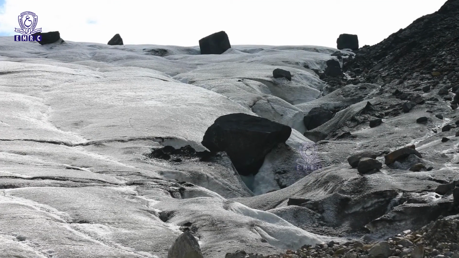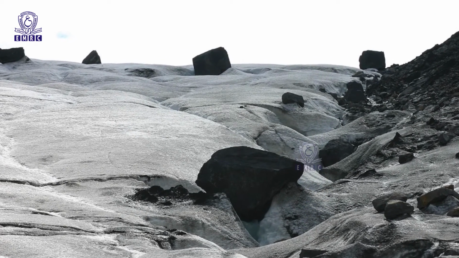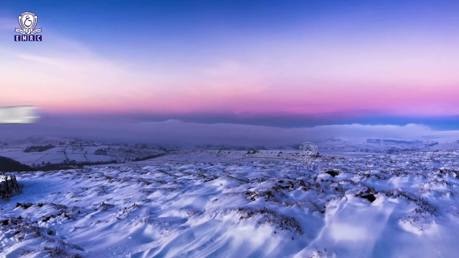Erratics is a rock that has been transported by the glacier and deposited in areas of dissimilar rock type. Group of erratic blocks having a fan-shaped distribution from their source are called as boulder trains.